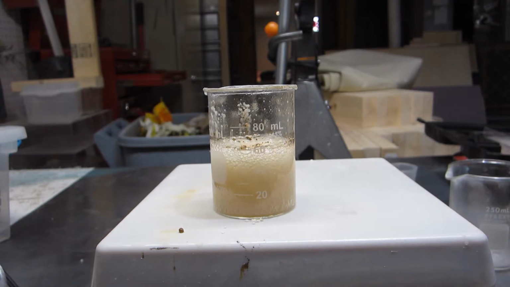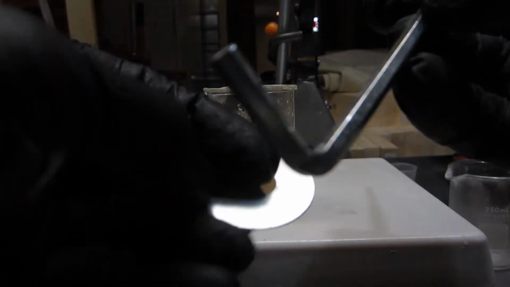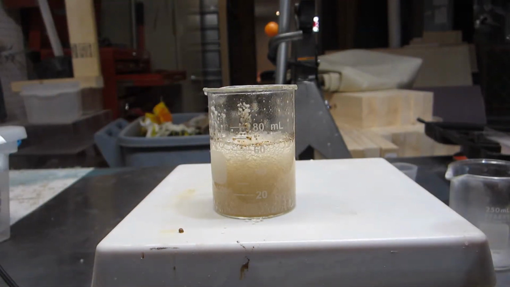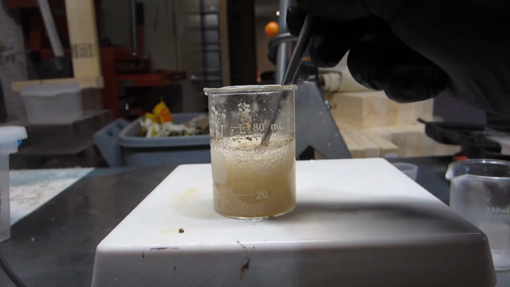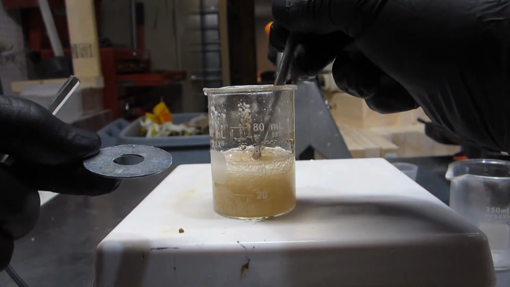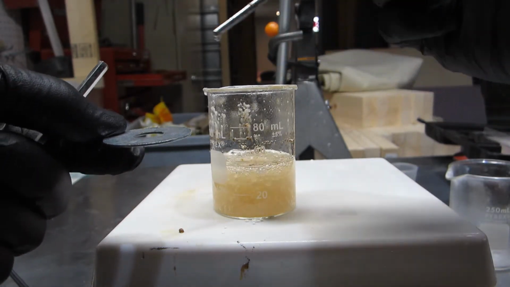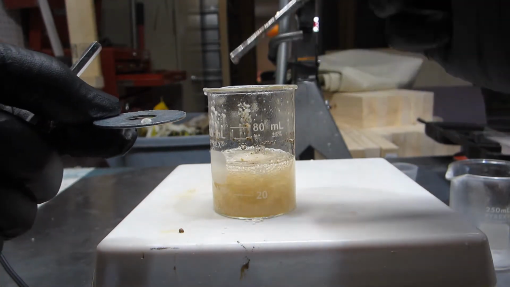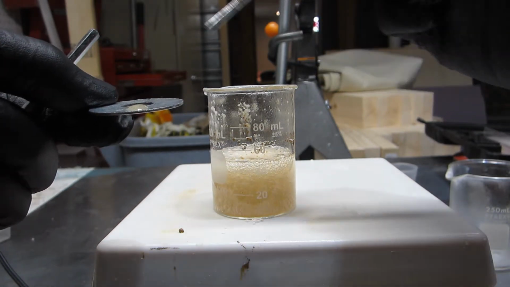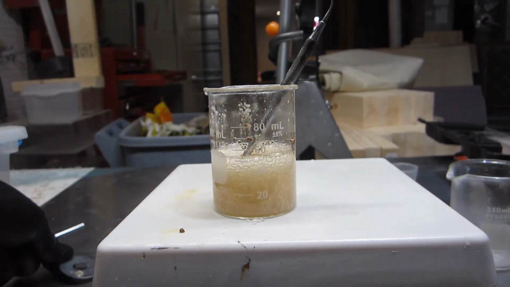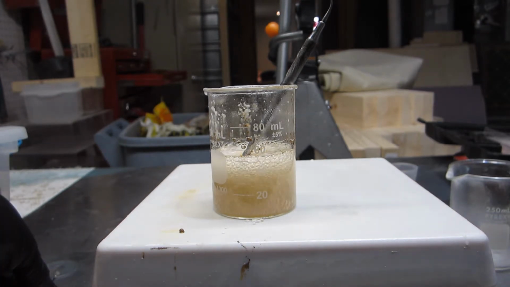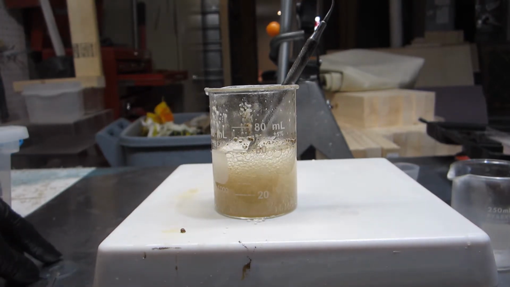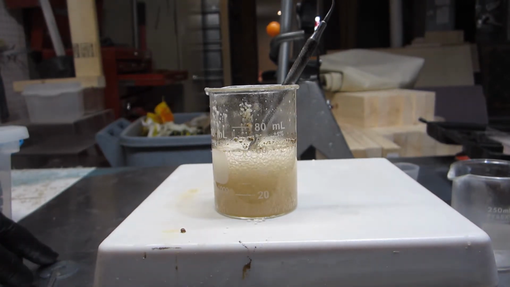Alright, well, let's just test the bonding power of this stuff. I think we're pretty close. So I'm just going to put some on this washer here, and then we'll attach the Allen wrench to it. Okay, just set that on there, and we shall see if that will hold at all.